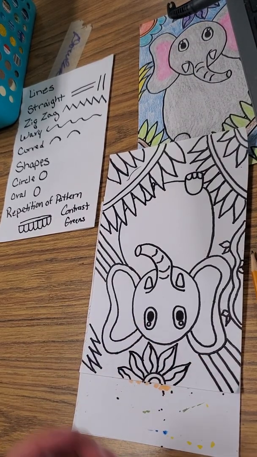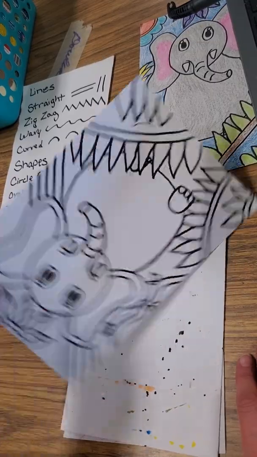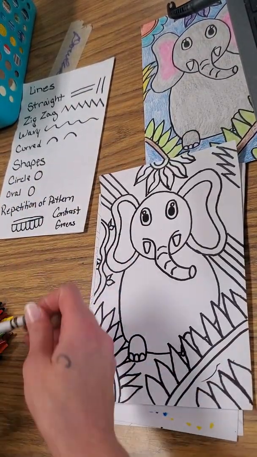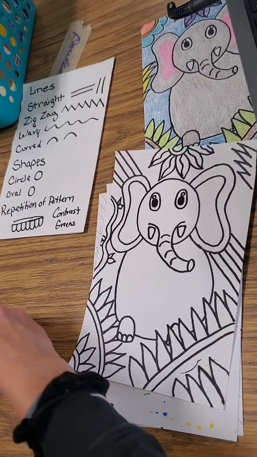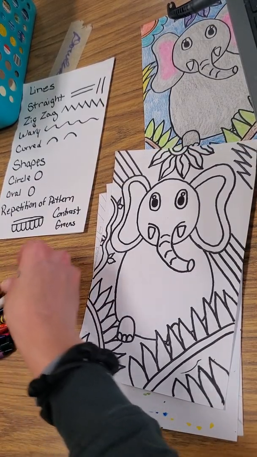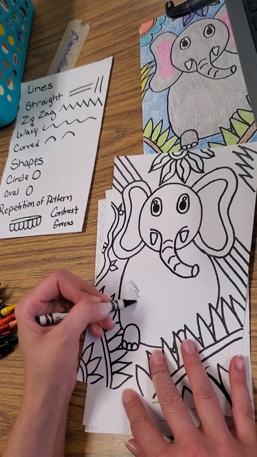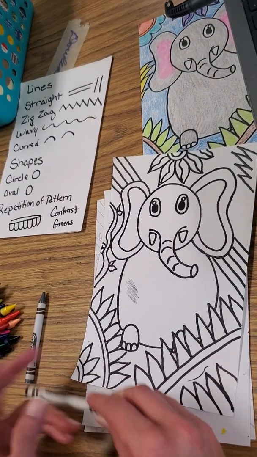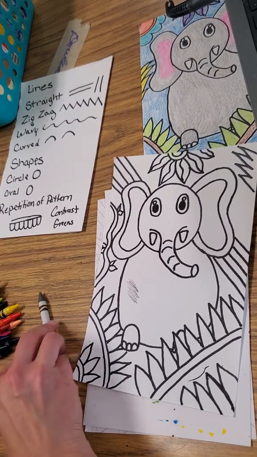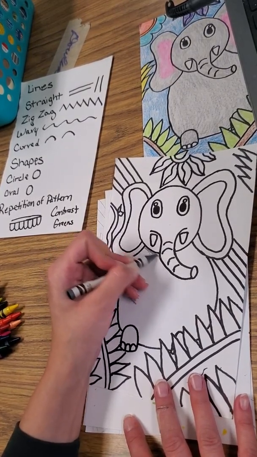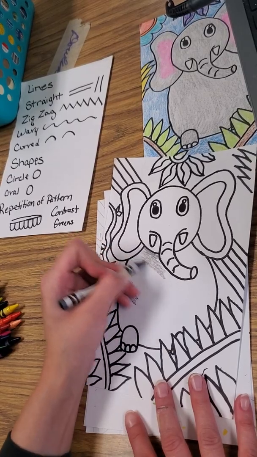Now we have our drawing of our elephant. Now we can color him. If you do not have a gray, you can use a black, but you need to color very softly with it, kind of like this, so that the white shows through, which means you don't bear down and put pressure on it. But if you have a gray, you can just color naturally.